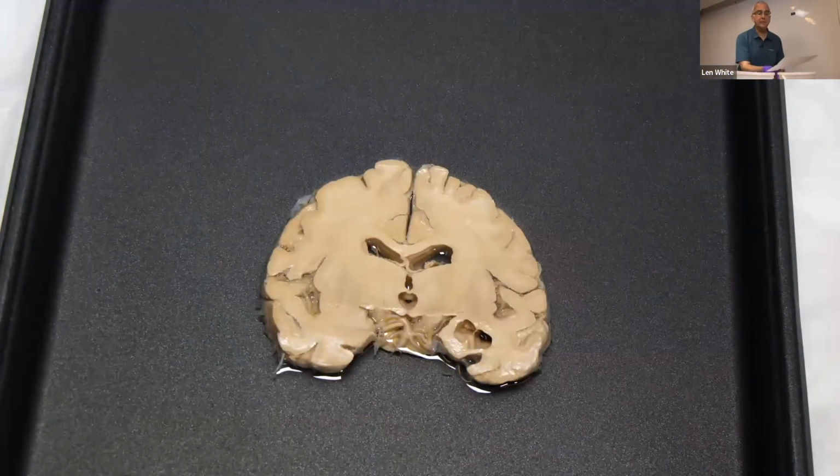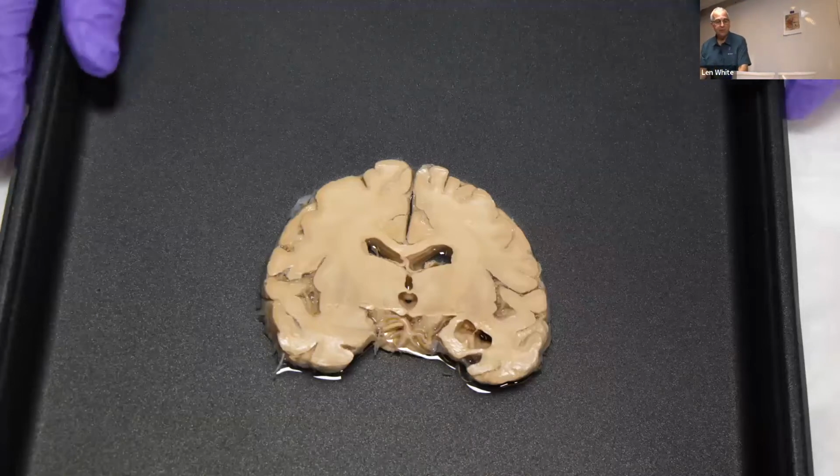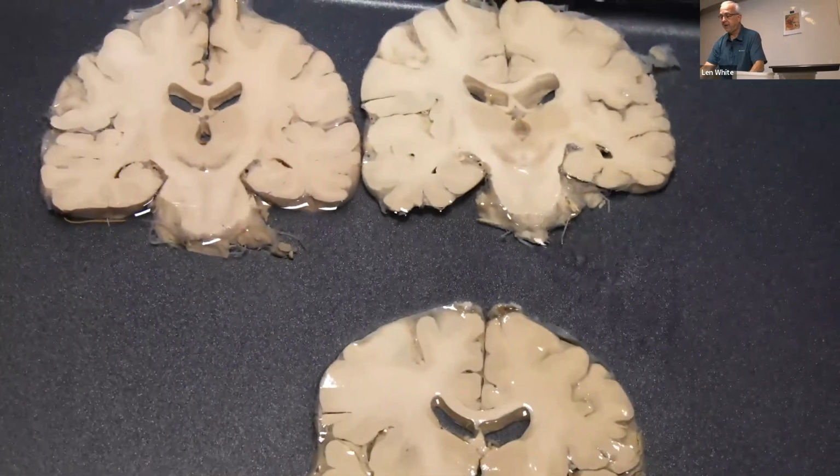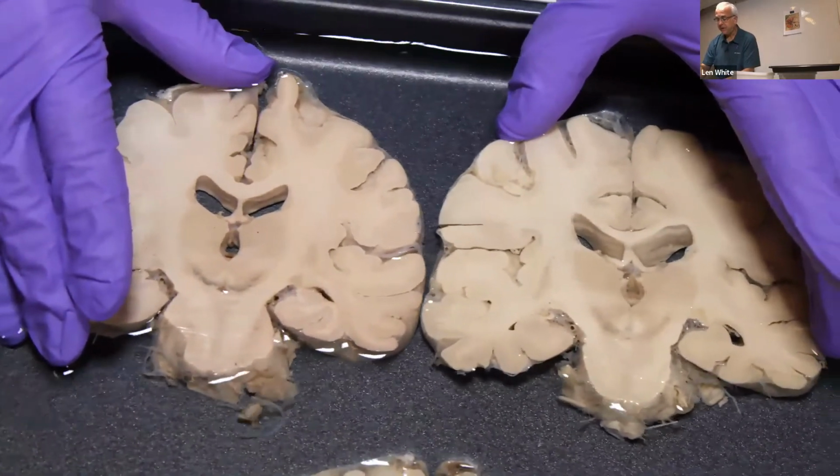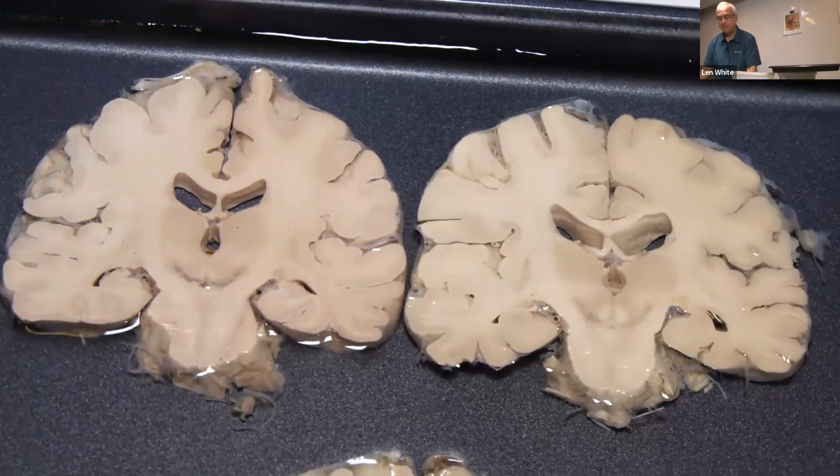Well, I have one final specimen to show you today. And it's a specimen that I will include a comparison slab for you to appreciate what we first observed when we performed this dissection. So we have some coronal slabs here, and we will focus on the upper 2.